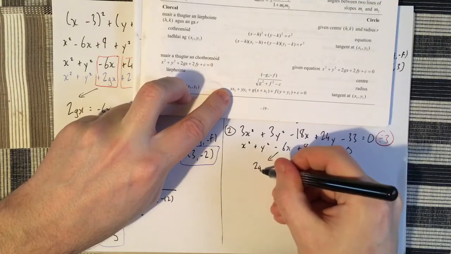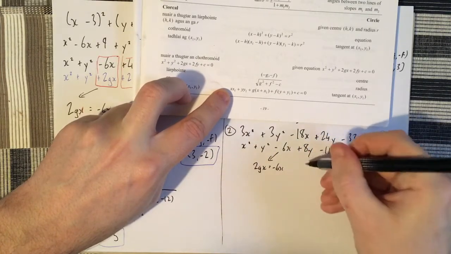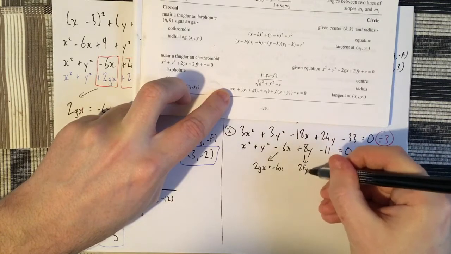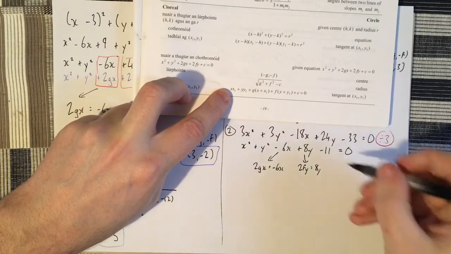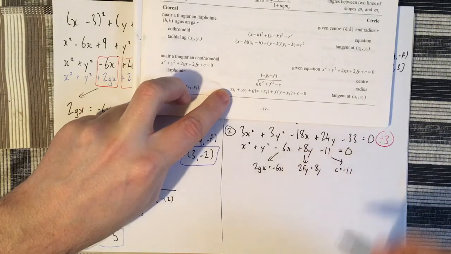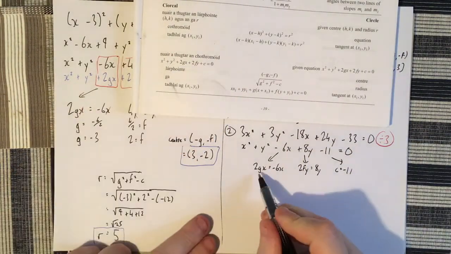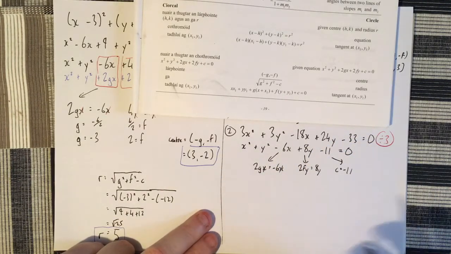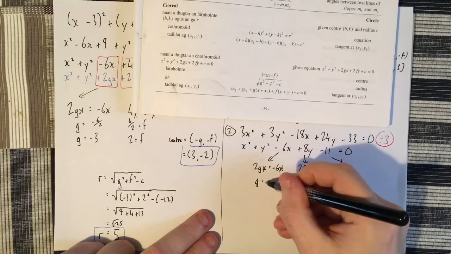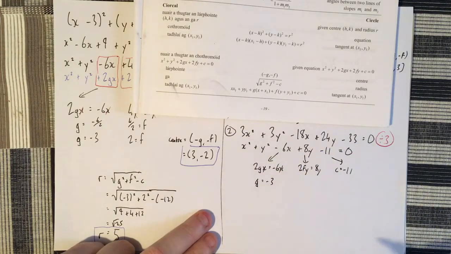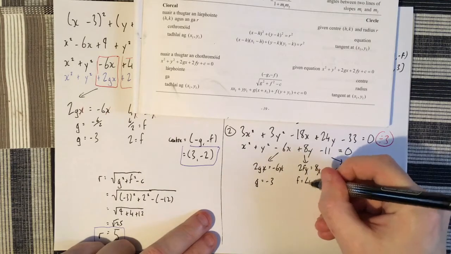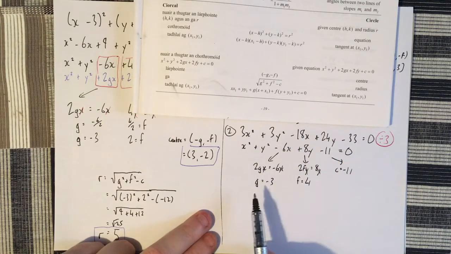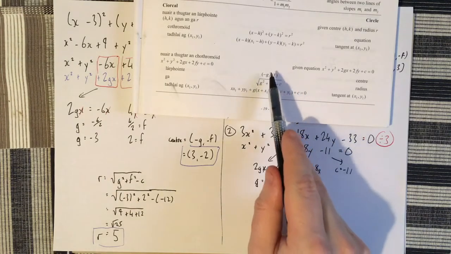So 2gx is equal to minus 6x, 2fy is equal to 8y, and c is equal to minus 11. So if 2gx is equal to minus 6x, cancel the x from both sides. So 2g is equal to minus 6, so g is equal to minus 3. If 2fy is equal to 8y, cancel the y's from both sides. So 2f is equal to 8, divide both sides by 2, and you get f is equal to 4. So you've got your g, f, and c now.